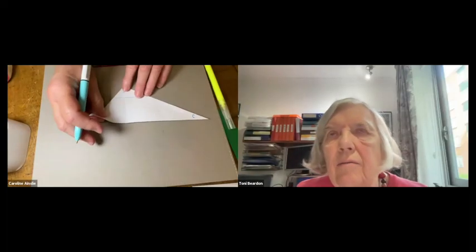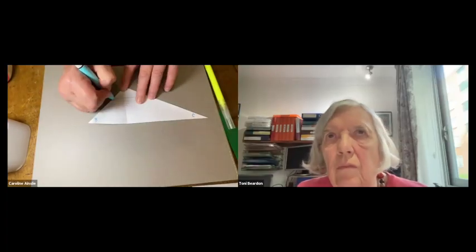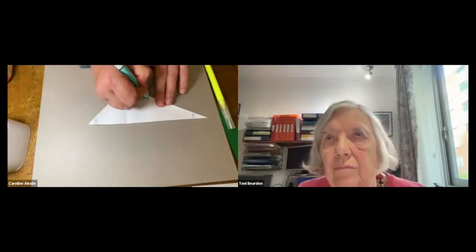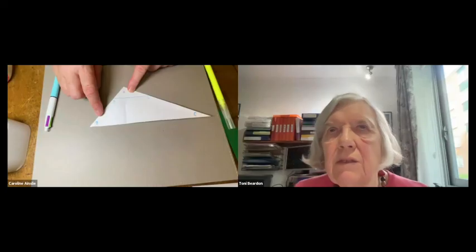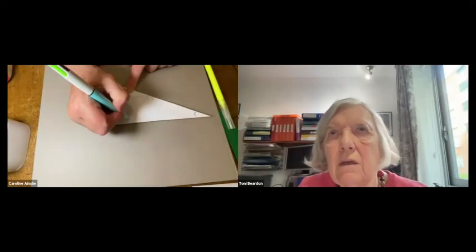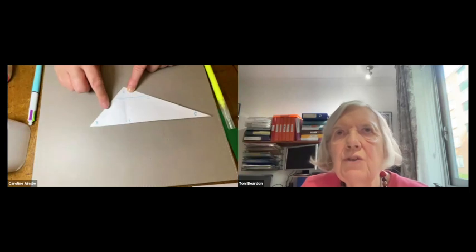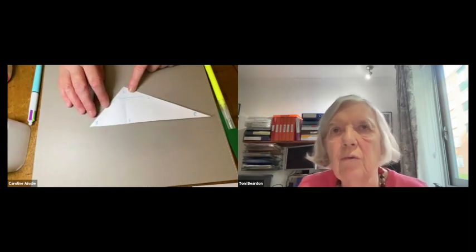And that's P, which is Q. P is between A and B. And that is Q. Okay. Now, you can mark R at the base there, on the base. And now the question is, what do you notice about AR and PQ?